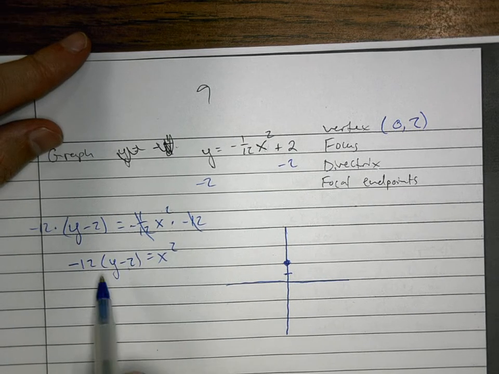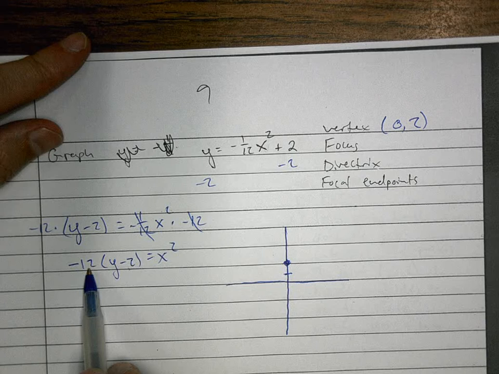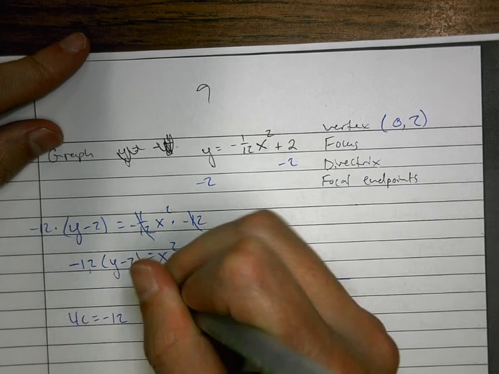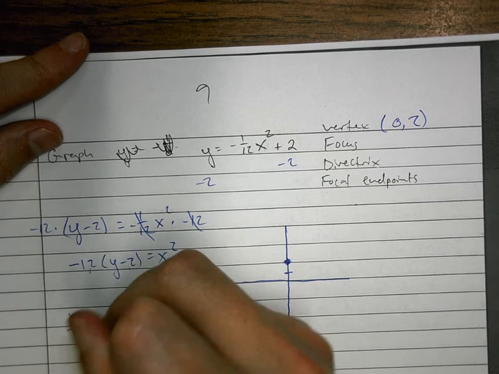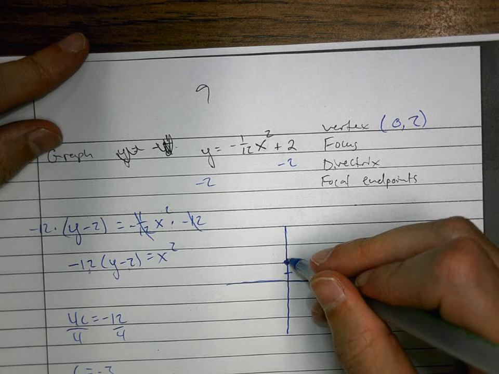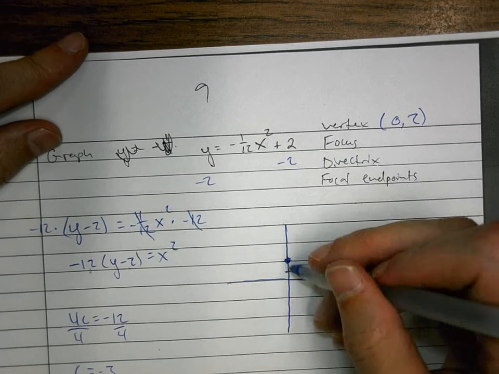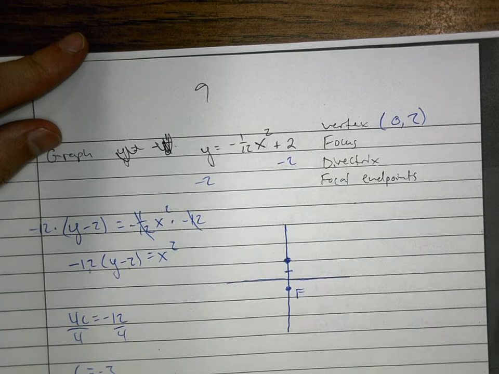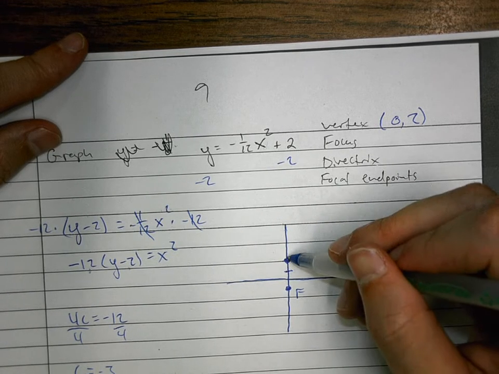And let's find our other points by setting this equal to 4c. 4c equals -12. Divide both sides by 4, c equals -3. So that means our focus is going to be down 3, 1, 2, 3. That's F. And our directrix is going to be up 1, 2, 3.